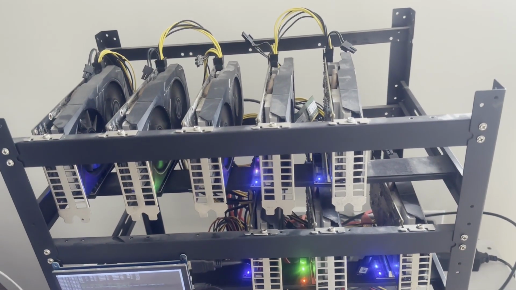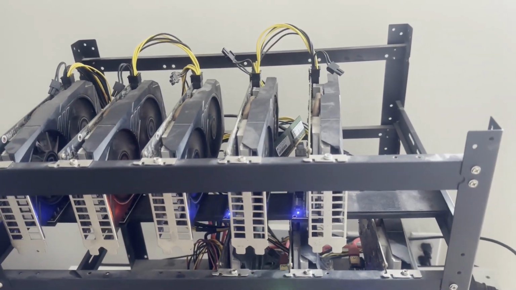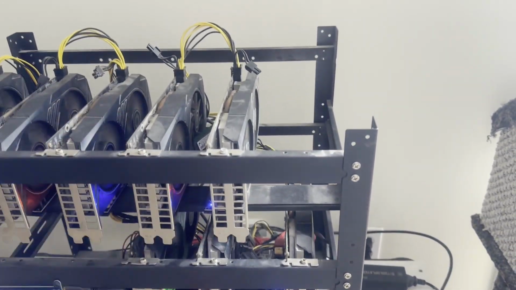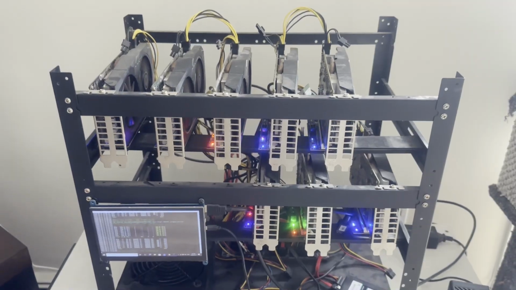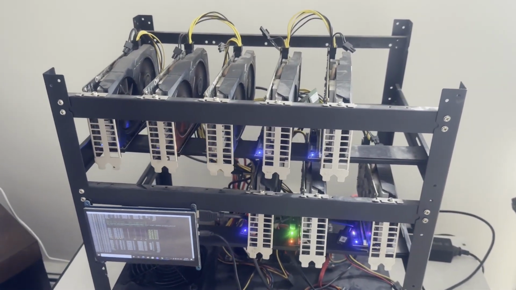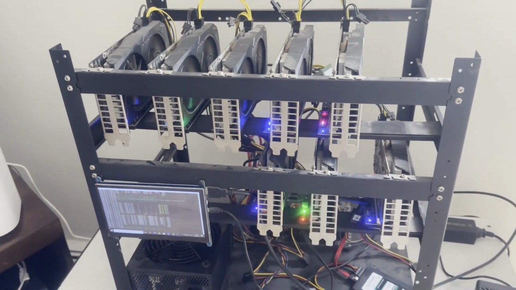Again, they run a little hotter. A lot of these are beat down. Some fans don't spin. I have things in there holding fans because they rattle. So again, these are old cards. I usually run this stuff on Cryptex just to accumulate Bitcoin.